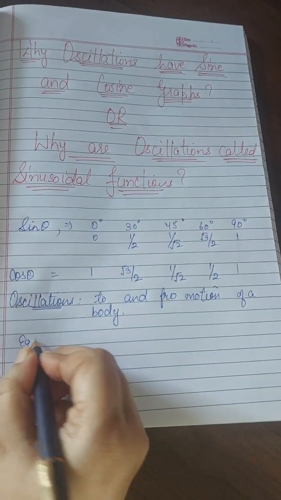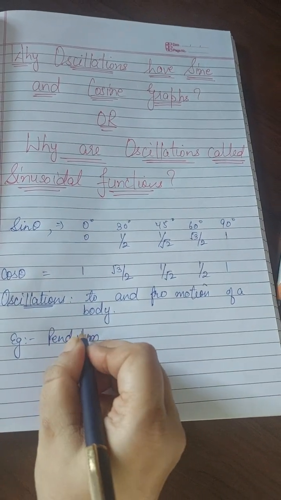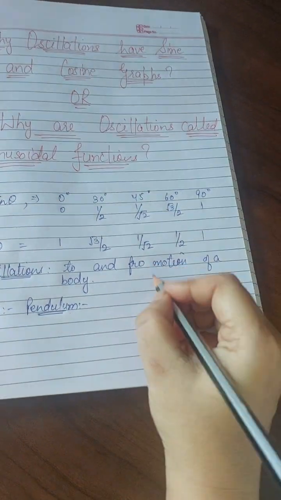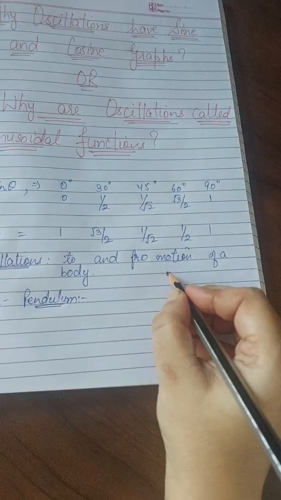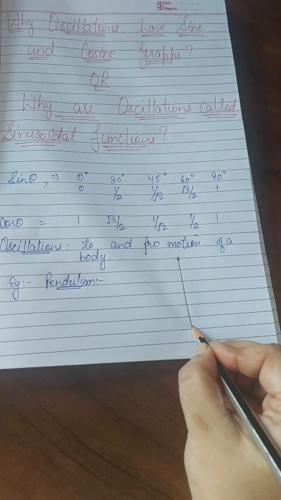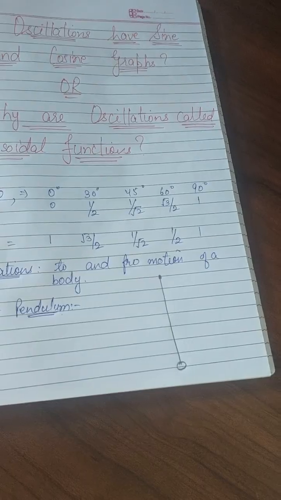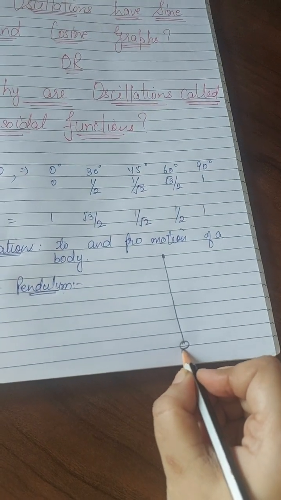Here I am taking an example of a pendulum. Now, what is a pendulum? It is a point where a string is attached, and the weight at the end is called the bob.